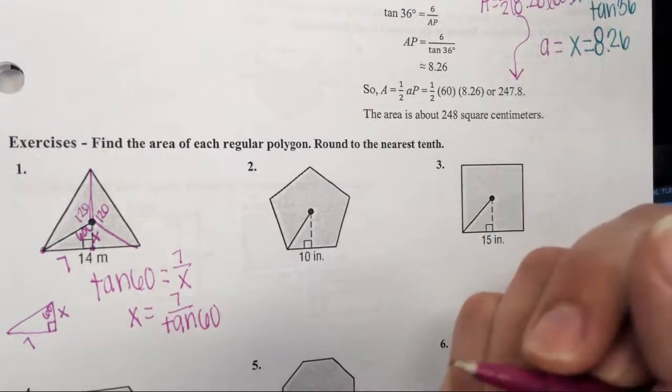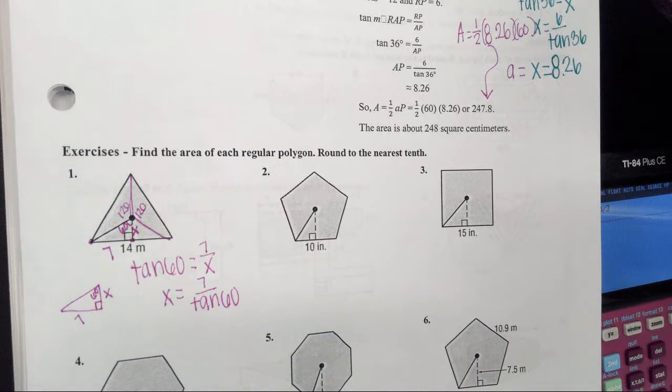Y'all can pack up. So do we just assume every time that every polygon is in the circle? I'm confused by your question.